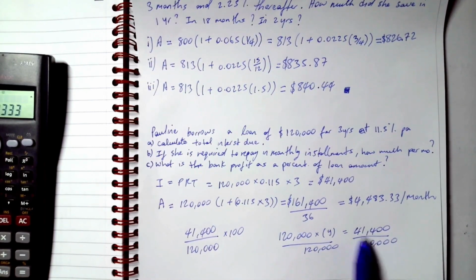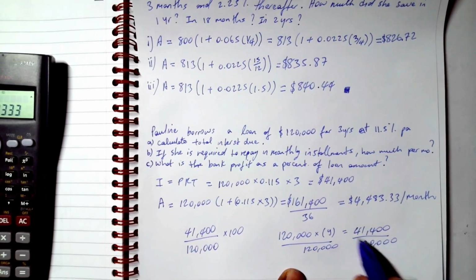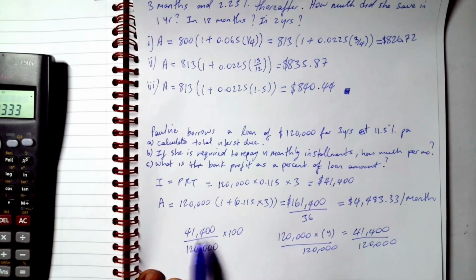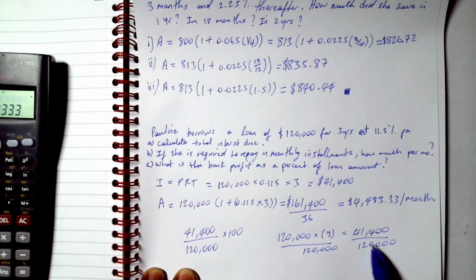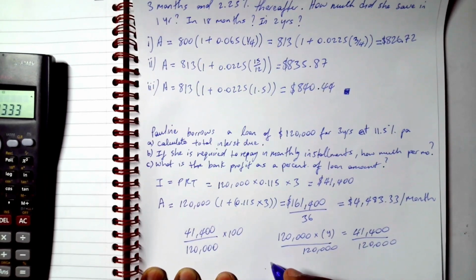Isn't this what we normally do? And that's exactly what we have here. But we multiply it by 100 to get it in percentage form. So the bank's profit as a percentage of the loan itself will be this divided by this, which is what we have here.